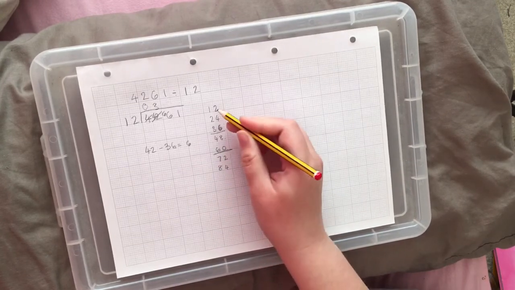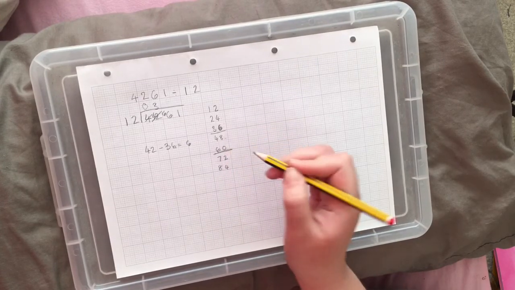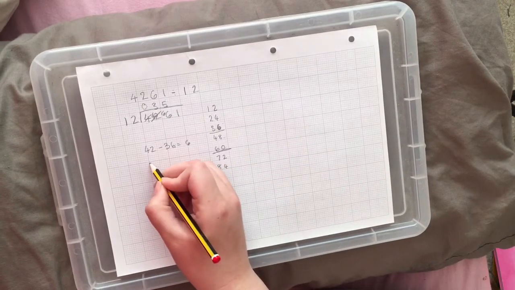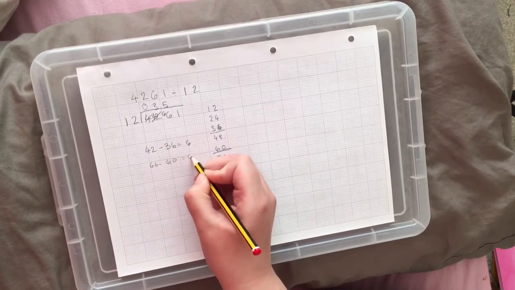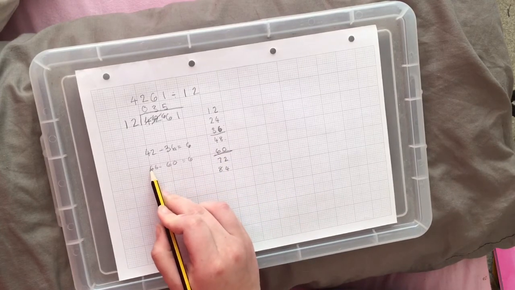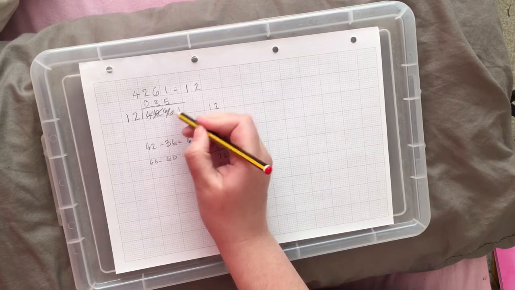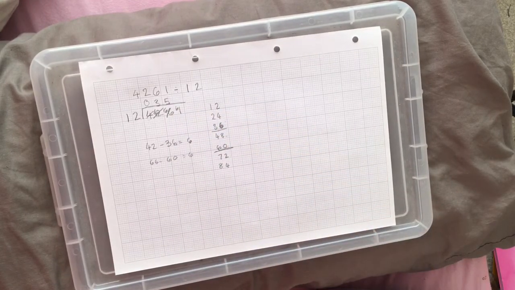Okay, so that's 1, 2, 3, 4, 5 times 12. So I do a 5 at the top. Now I know that 66 take away 60 is 6. All we're doing is we're taking off the 10s here. Okay, so I know that I've carried over 6 again, which leaves me with 61.